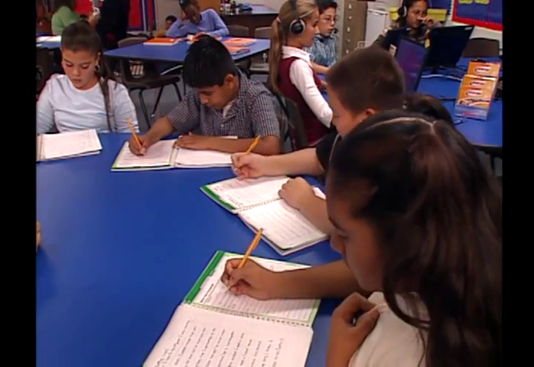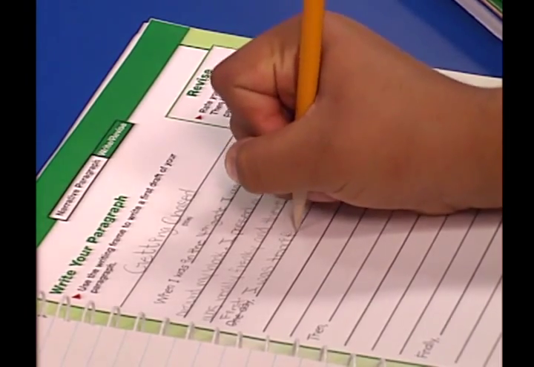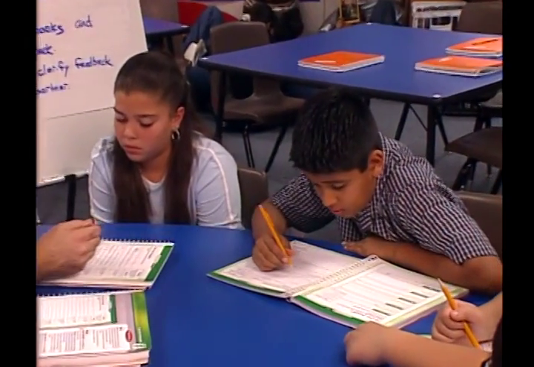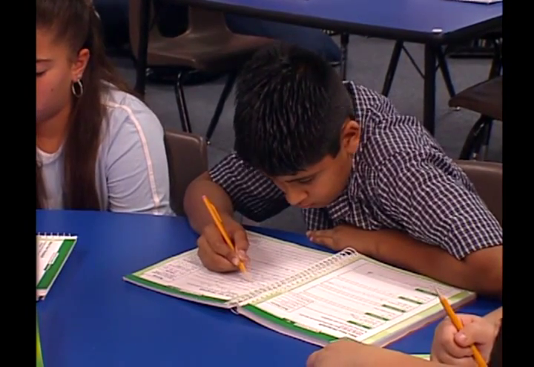Small group differentiated instruction is also where your students will develop their writing skills. Writing supports reading, and reading supports writing. You can't separate the two. You cannot take a non-reader and make that person into a writer.